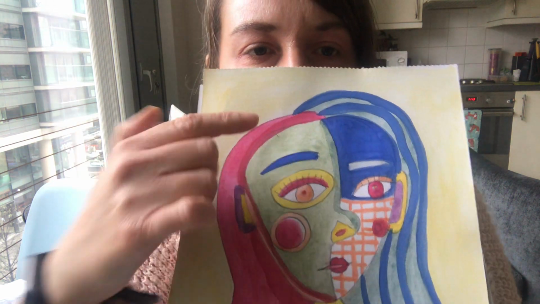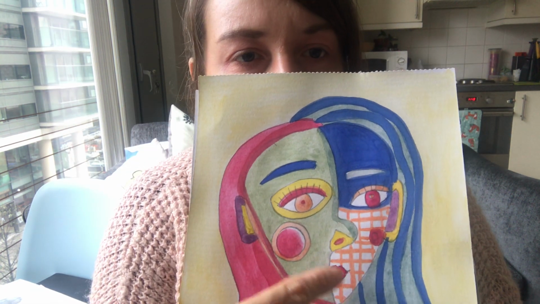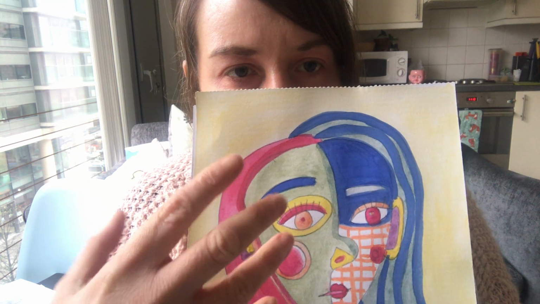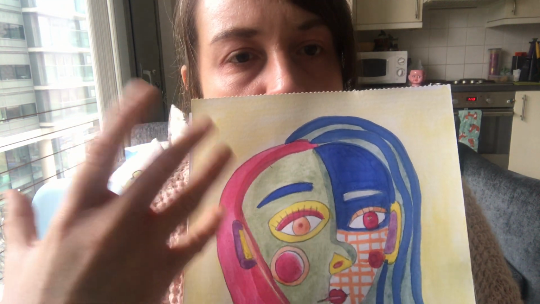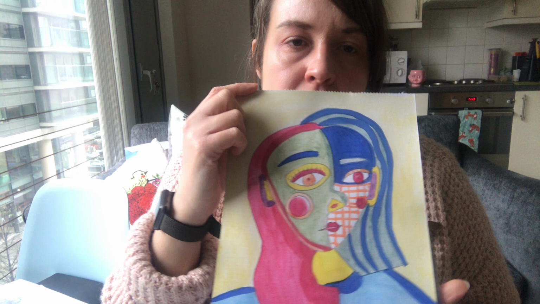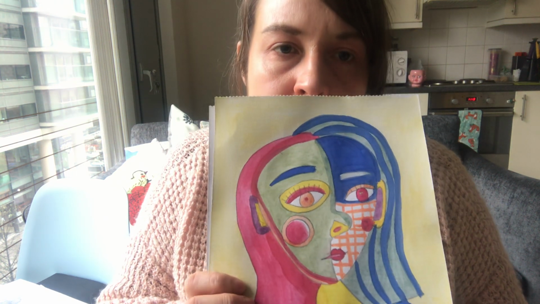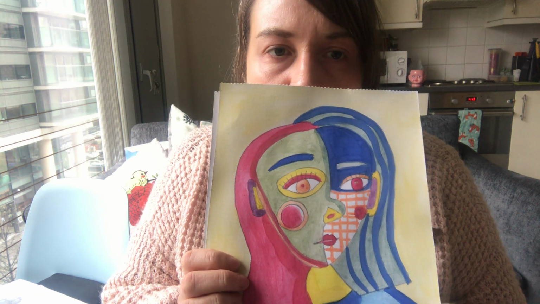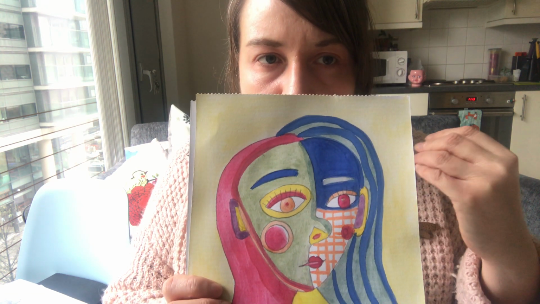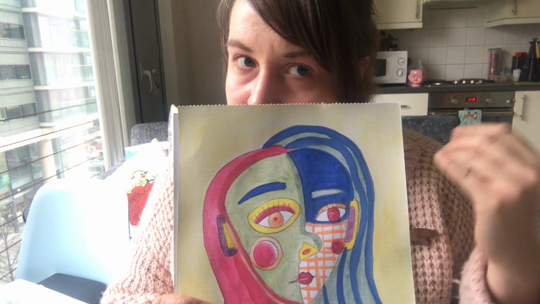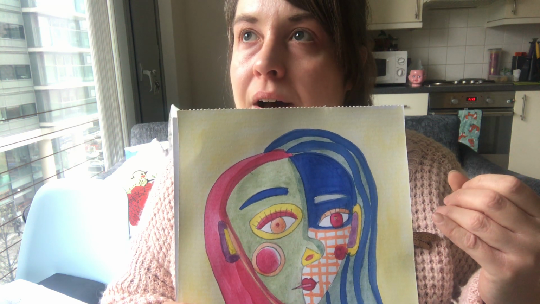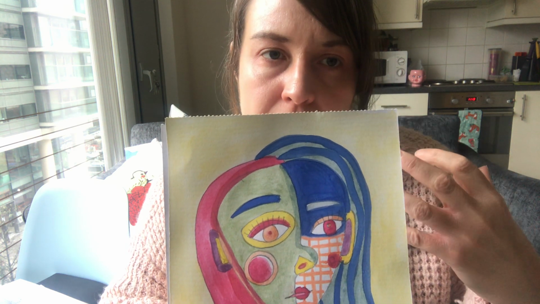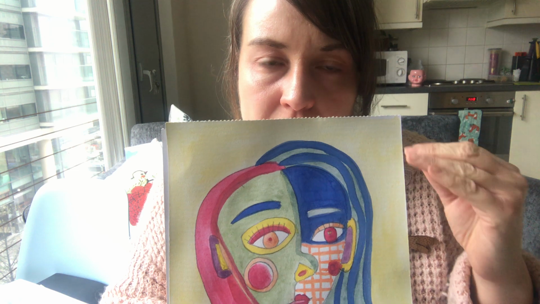Or here I've sectioned the face off into different areas and put different patterns inside. So we can be really creative and free with this. It doesn't have to look like a realistic picture of a person. If it's a portrait of yourself, like I say, a self-portrait, although it's not realistic, it can have elements of you in there, so when people look at it they know it's referring to you.